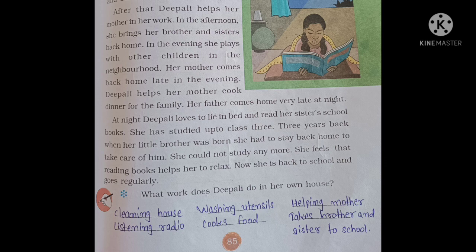Her mother comes back home late in the evening. Dipali helps her mother cook dinner for the family. Her father comes home very late at night. Then after that, Dipali helps her mother in her work. Okay, then what she has to do in the afternoon: she brings her brother and sisters back home.